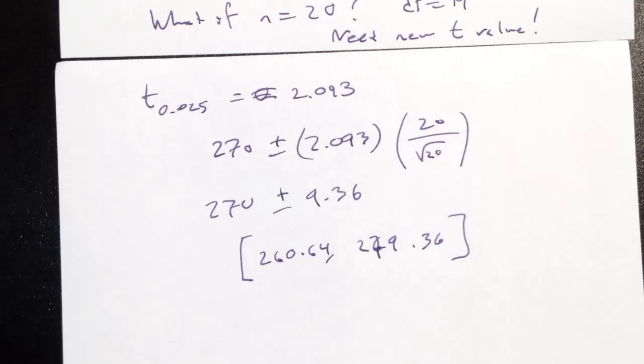This is true in general. A larger sample is going to give me a smaller interval. Why? That's exactly the correct answer.